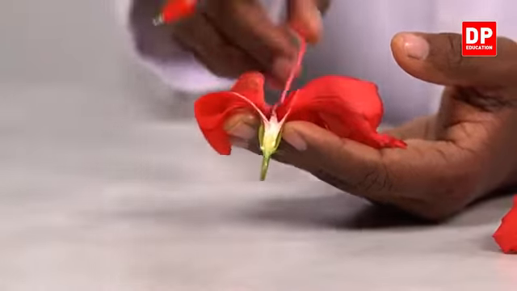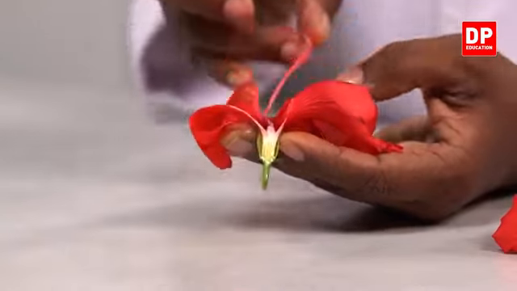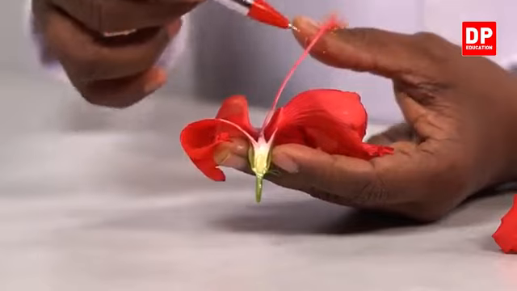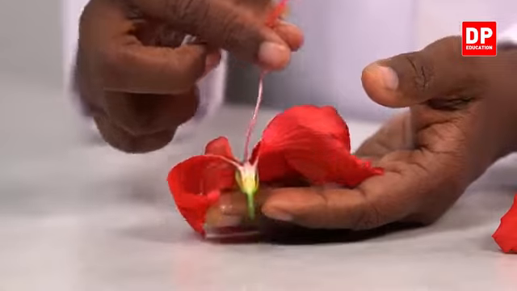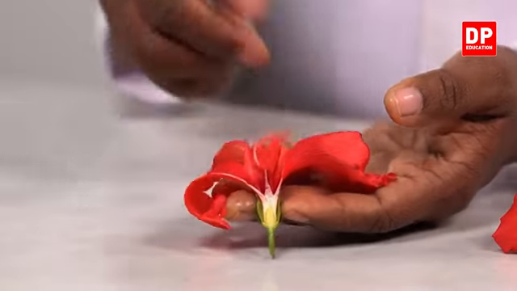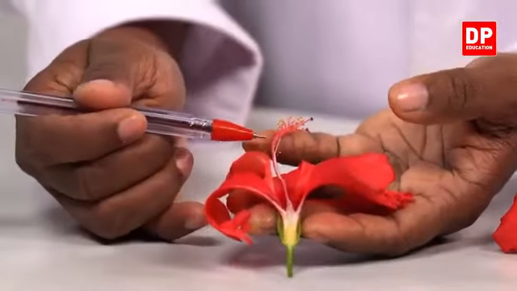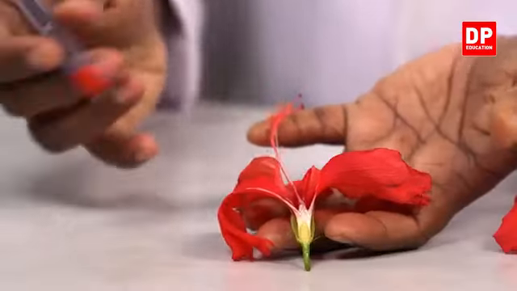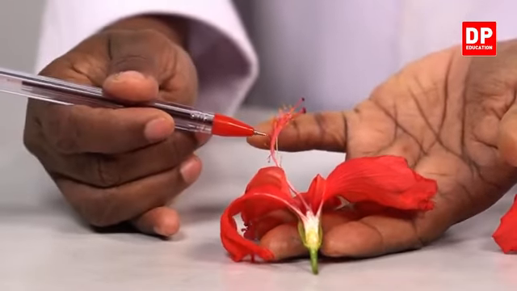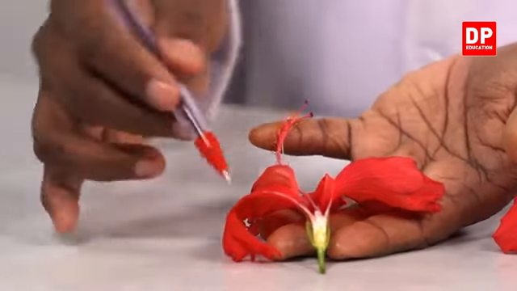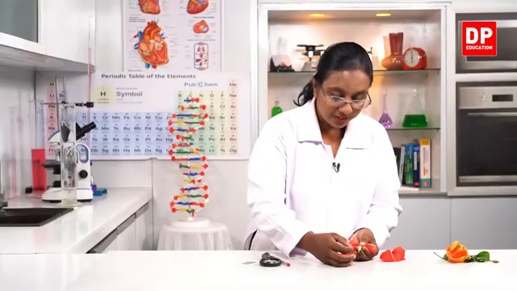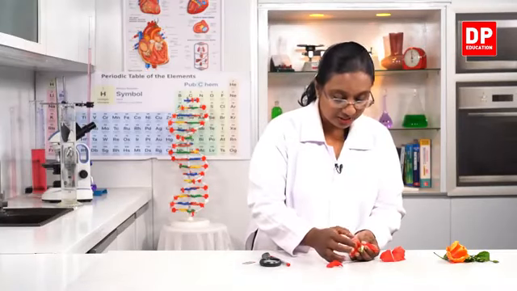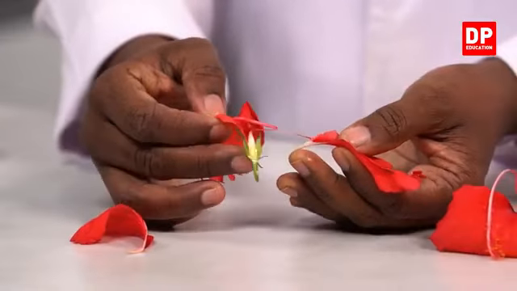From the ovary, you can see this is the ovary. Then we have this structure, that is the style. And here at the end of the style, we have these, those are the stigma. And here you can see the filaments. These structures are the filaments. At the end of the filaments, we have the anther. So the anther and the filament together is the stamen. So those are the parts of the flower. Now what we can do is remove these to understand that they are attached in a whorl-like manner. Now I am removing this.